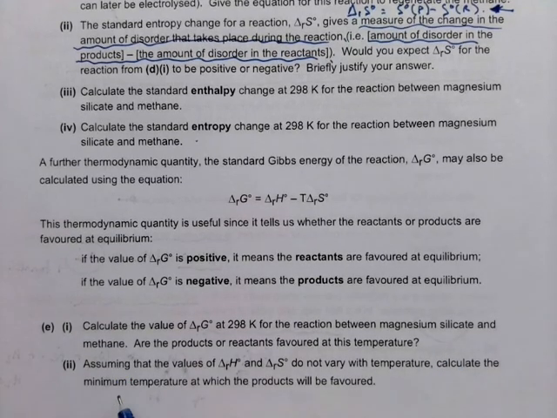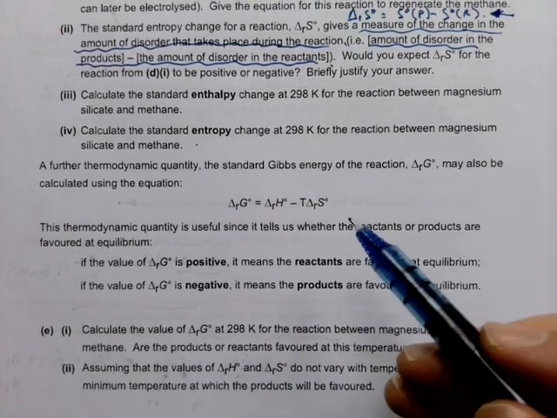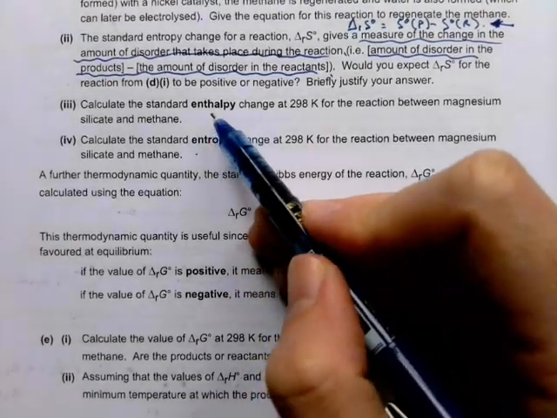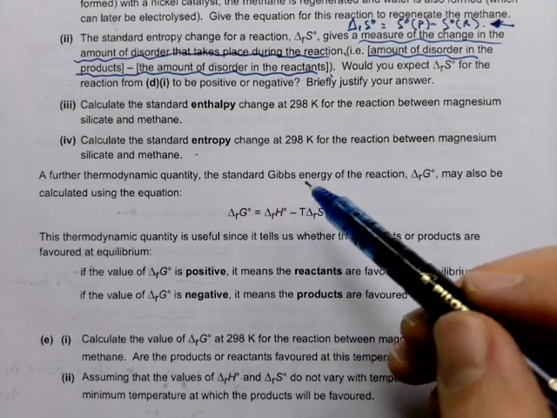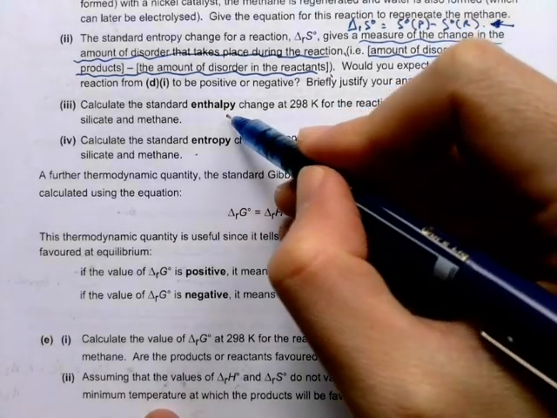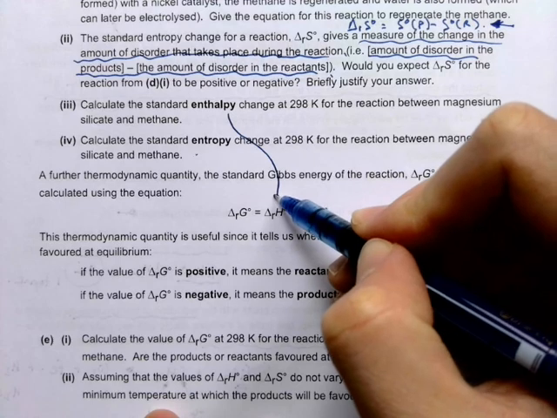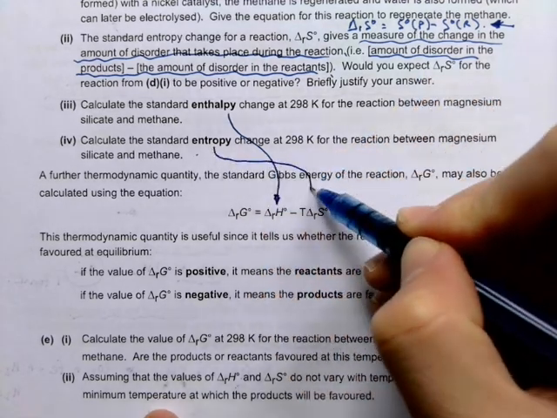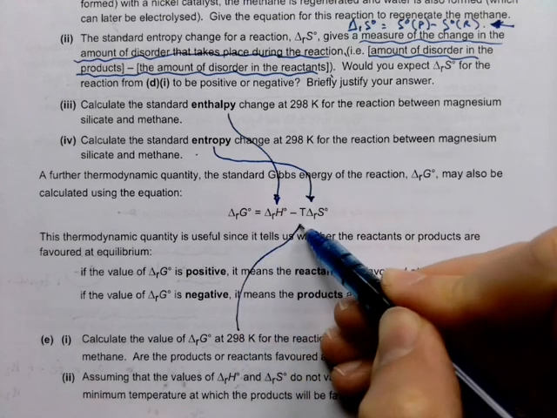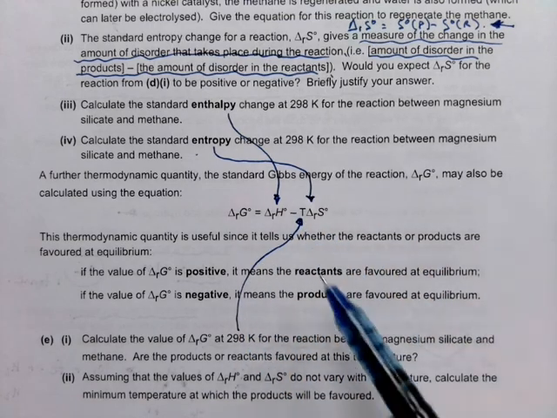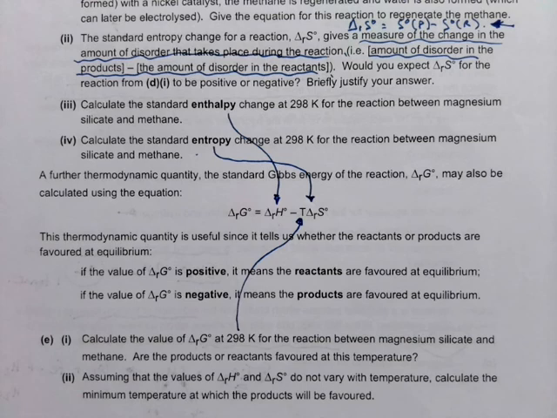All right, so you've worked out up here enthalpy and entropy, right? And all you're going to do is take your enthalpy answer, put it in here, take your entropy answer, put it in here, and 298 is the temperature. Okay, so it's just this number minus these two numbers multiplied together. Very, very simple.